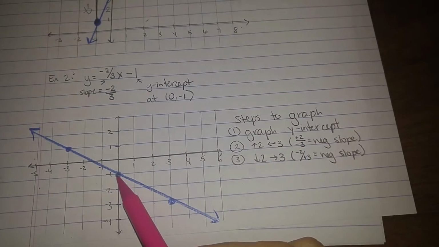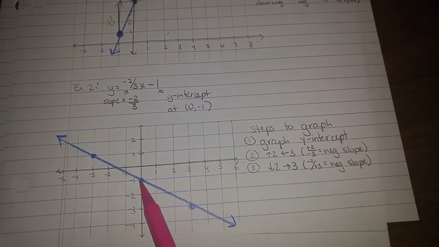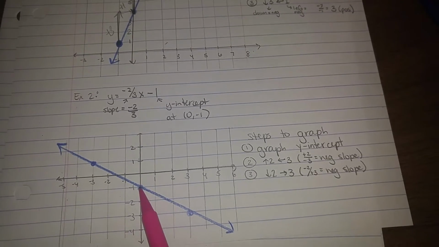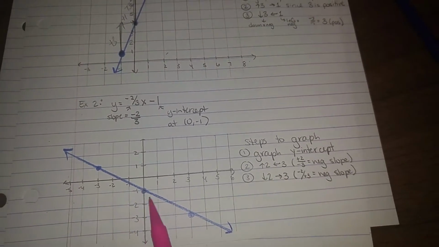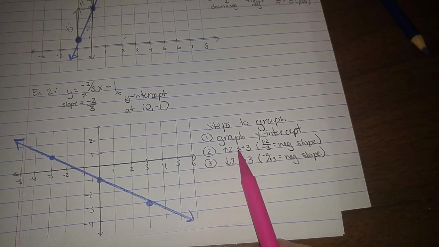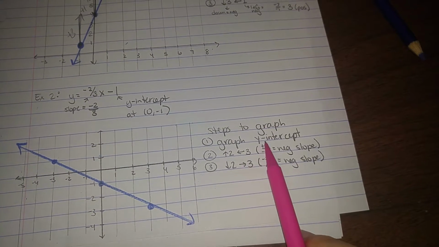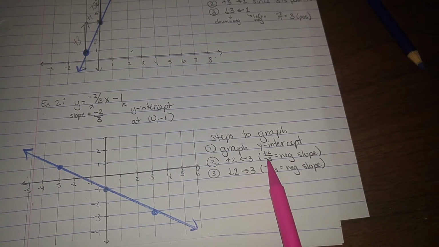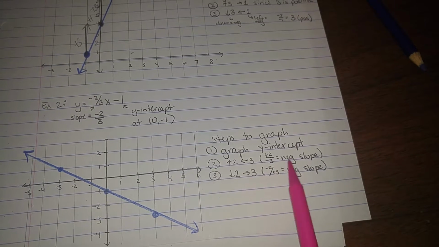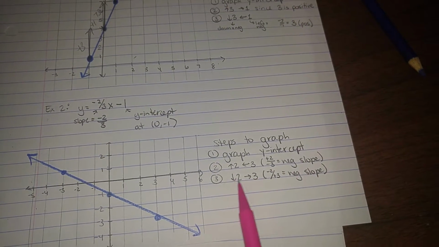I'm going to graph my y-intercept first at 0, negative 1, where it crosses the y-axis. I am going to go up 2 and left 3, up being synonymous with positive, left being negative, and a positive divided by a negative is a negative slope. And the same thing applies.